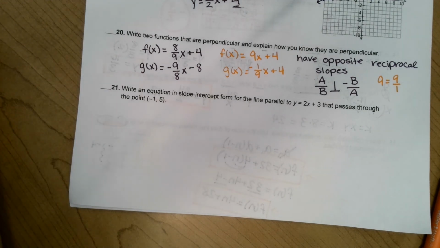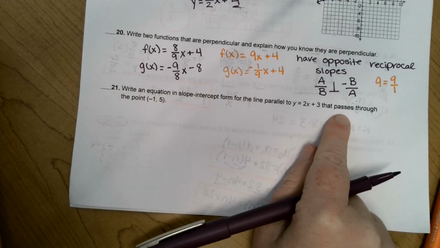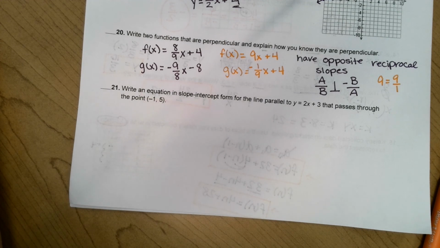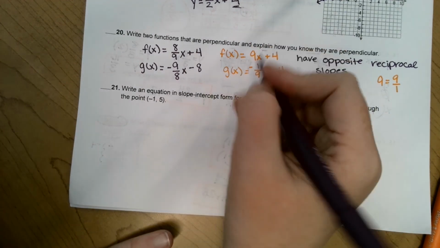21. Write an equation in slope-intercept form for the line parallel to y equals 2x plus 3 that passes through the point negative 1, 5. So there are two ways of doing this. One is incredibly complicated and one of them is a little bit easier. And the easier way to do this is, since I don't know the y-intercept for the parallel line, I'm going to use point slope form and then just make it y-intercept.